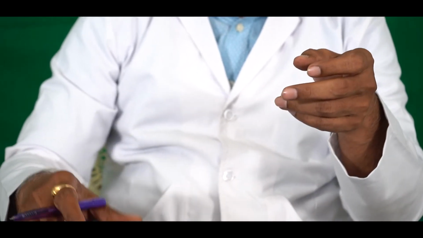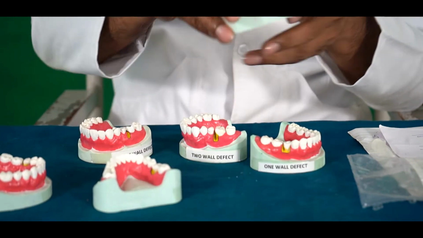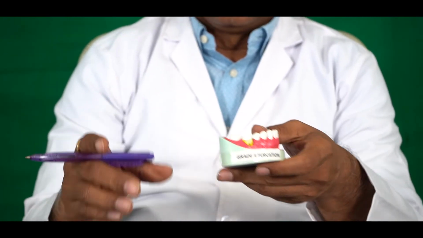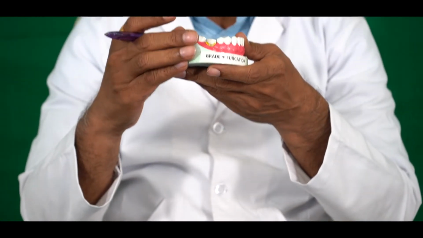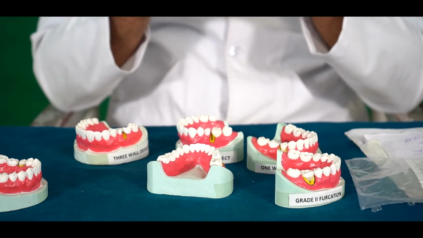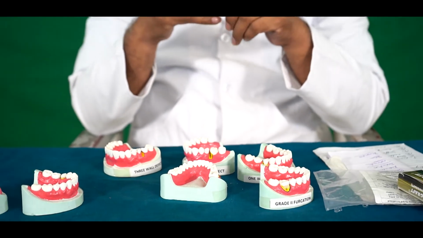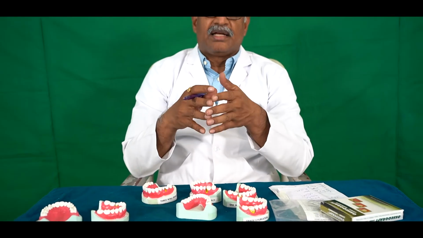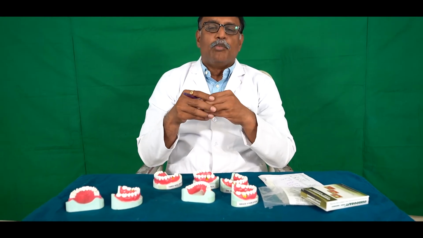The other bony defect is the furcation involvement, grade 2 and grade 3 furcation involvements. These are the defects where we place the bone grafts. We diagnose properly and select the cases for the bone grafting procedures. Then, what are the different types of bone graft materials we use for bone grafting techniques? These bone grafts are classified into human based and non-human based.